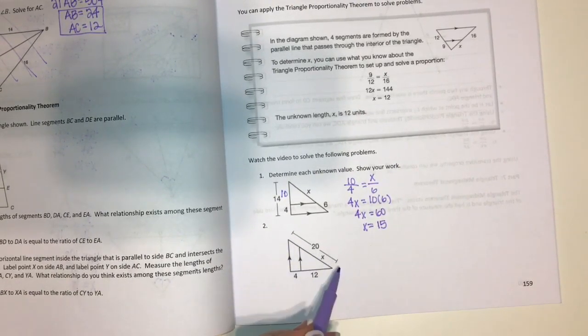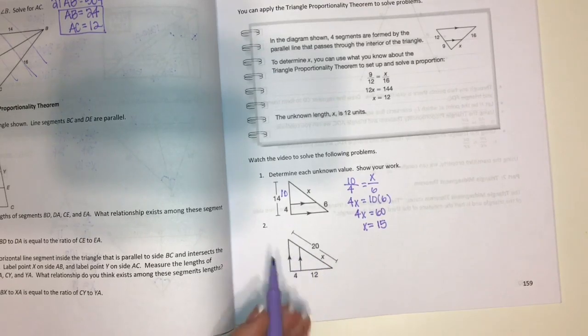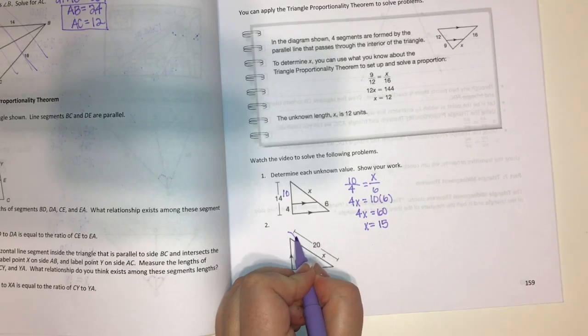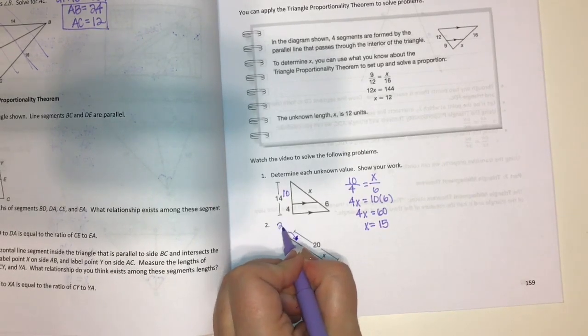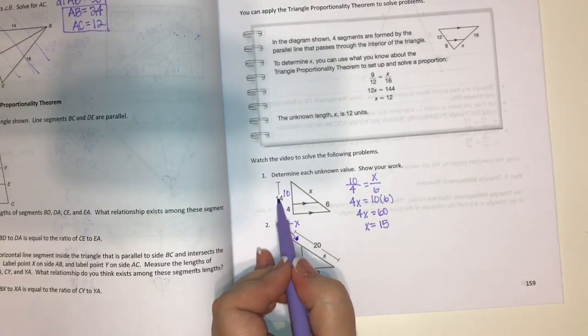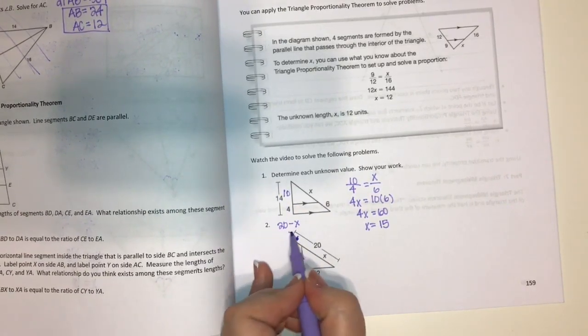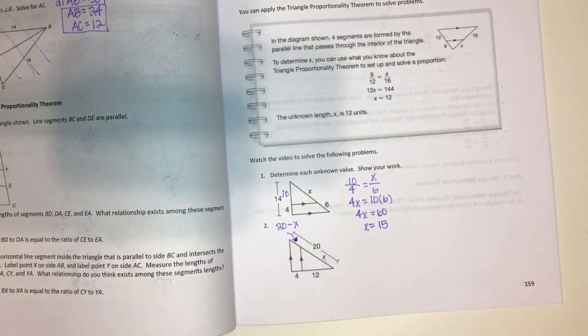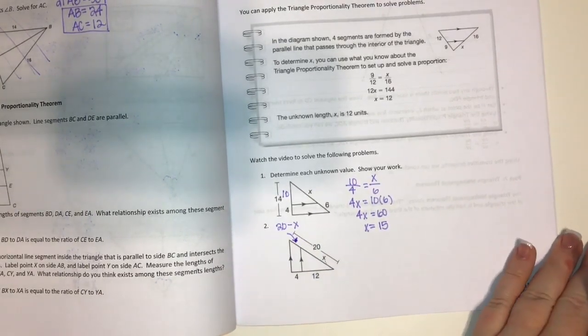So the whole thing is 20 and this part is x. That means this right here will be 20 minus x, right? Because remember, that's what we did up here. We just did 14 minus 4. So here it's going to be 20 minus x, and it's okay. It's just a variable. The biggest thing is we have to remember to distribute when we solve this problem.